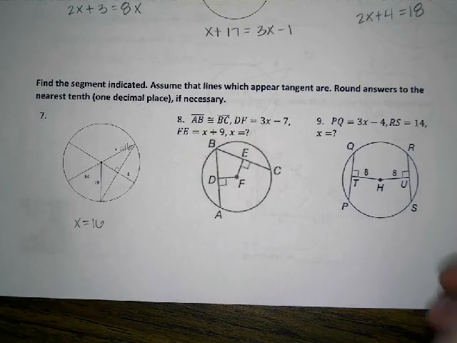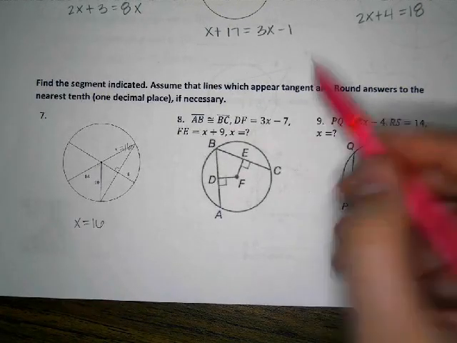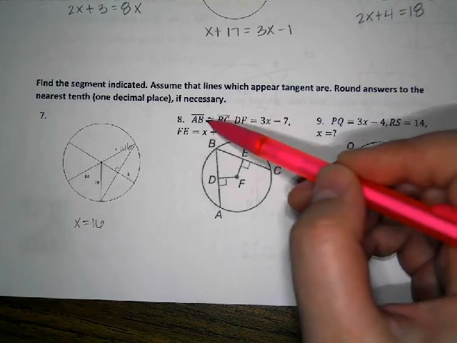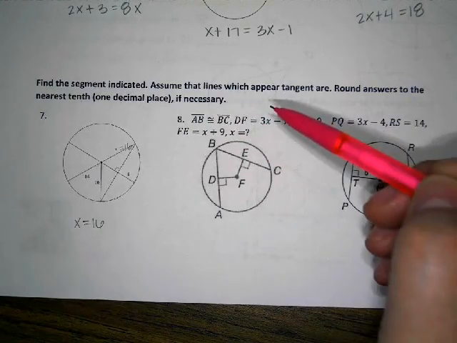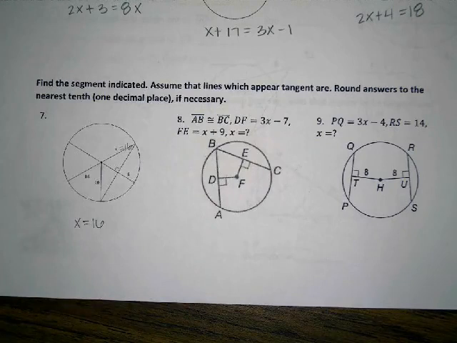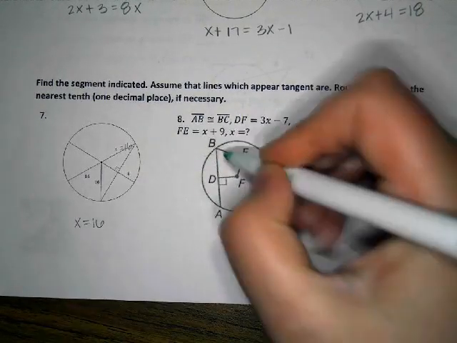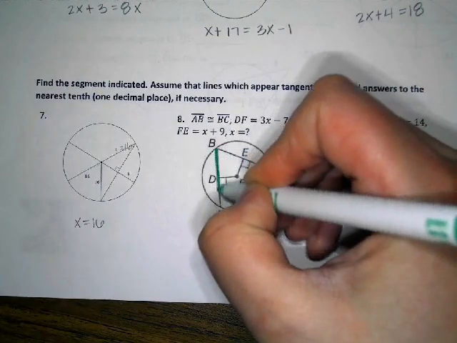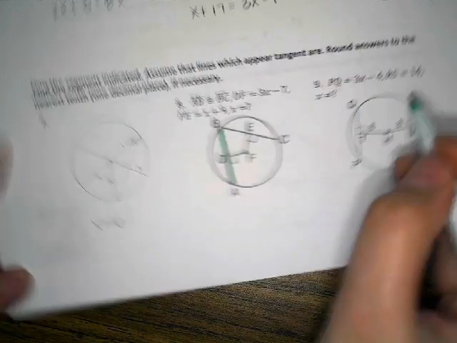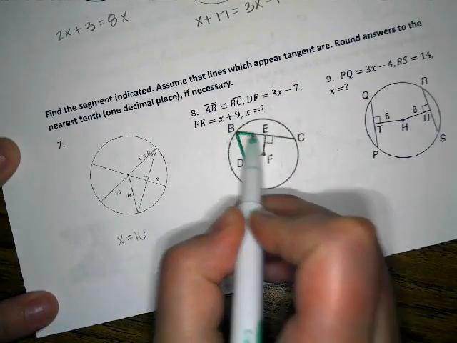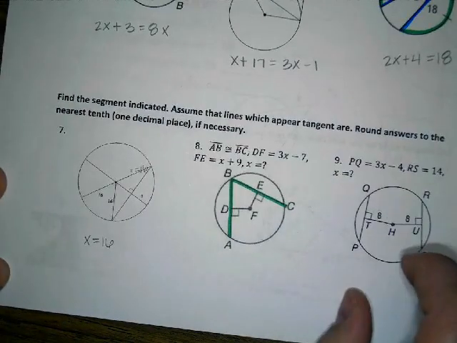All right, let's go ahead and try the next one. It says that AB is congruent to BC. I'm going to do this in colors because it's kind of hard to label that. So AB, this length right here, is the same as BC. That's the same as this length over here. So those two lengths are the same.